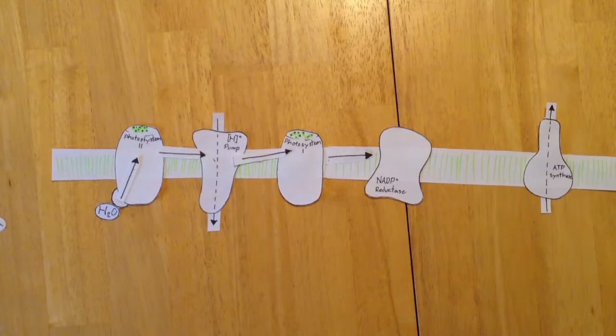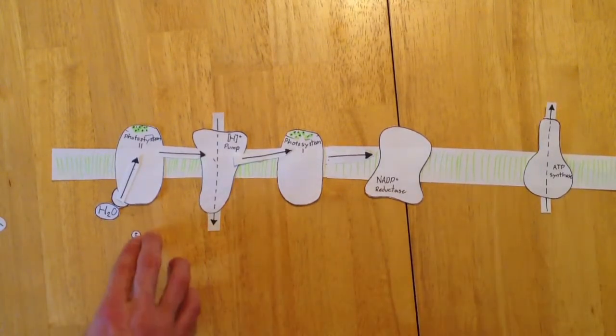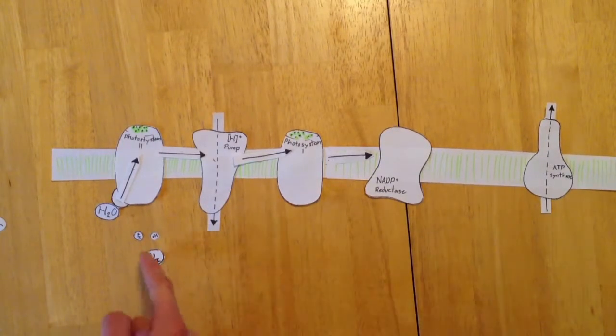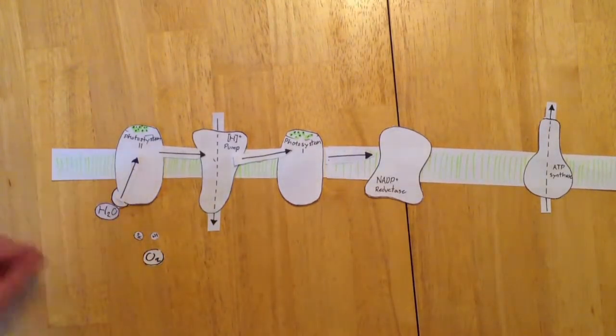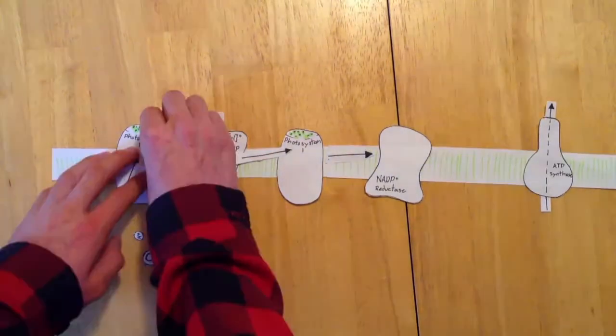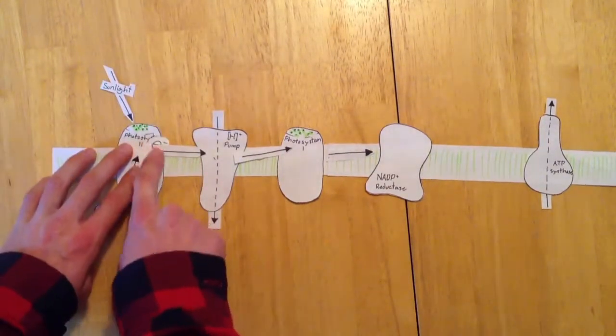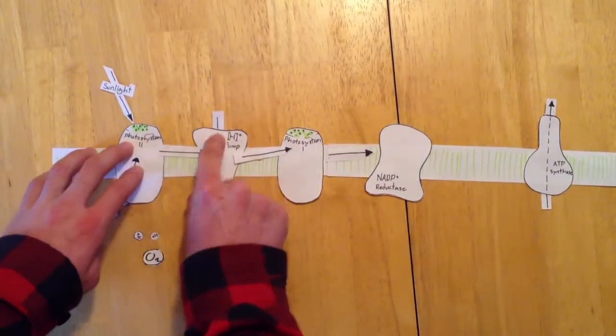What happens here is the water is split into 2 hydrogen ions and oxygen. The electrons from the hydrogen are given to the photosystem, where with sunlight they can be excited and passed on down an electron transport chain.